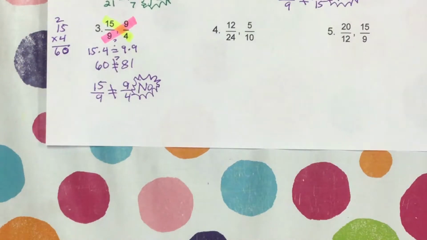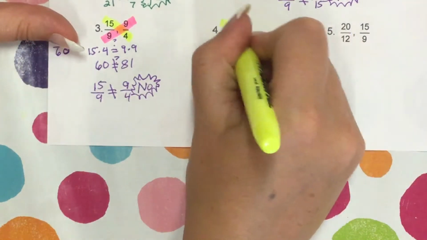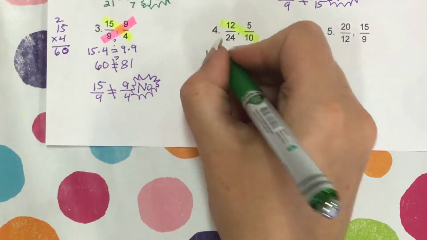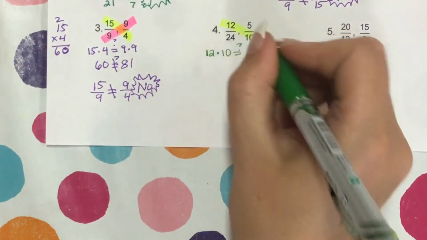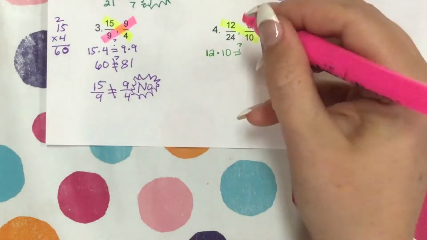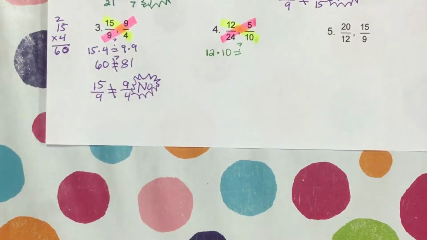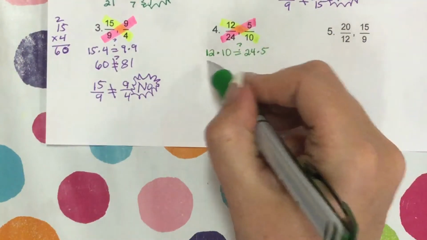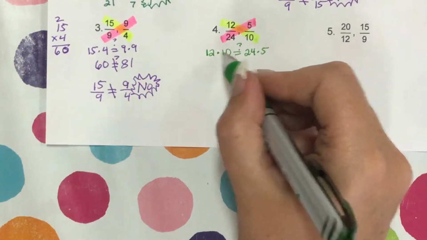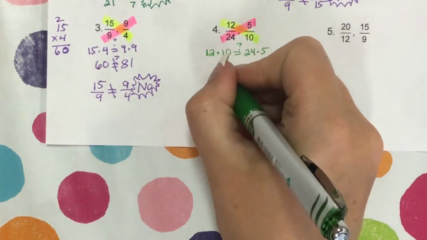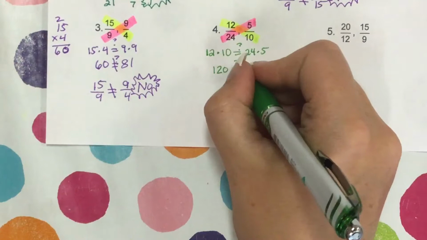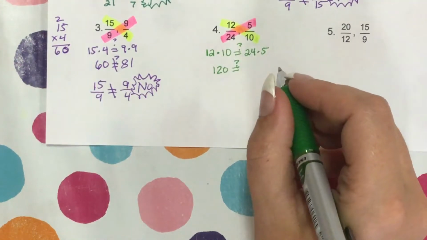Let's go ahead and see how you did on problem number 4. So we're going to go ahead and find the cross products. We're going to go 12 times 10 and see if that is equal to 24 times 5. Okay, the cool thing about whenever you multiply anything by 10, you can just add a 0 to it. So 12 times 10 is the same thing as 120. But 24 times 5, I'm actually going to have to figure that one out.